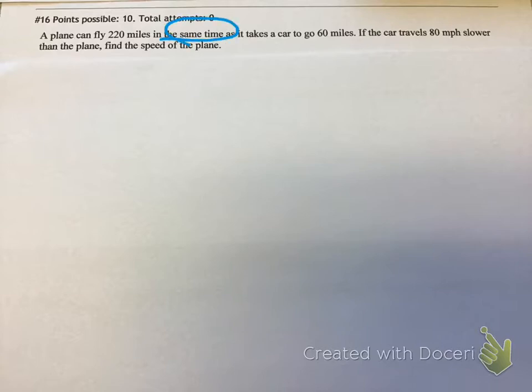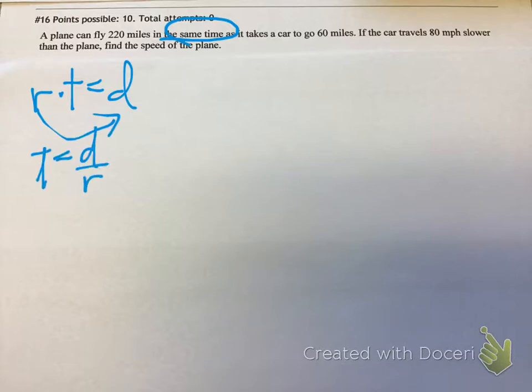One thing it says is that it takes the same amount of time. And so remember, if you say rate times time equals distance, then if I solve that out for time, you could divide by the rate, and then we'd have time is equal to the distance divided by the rate.